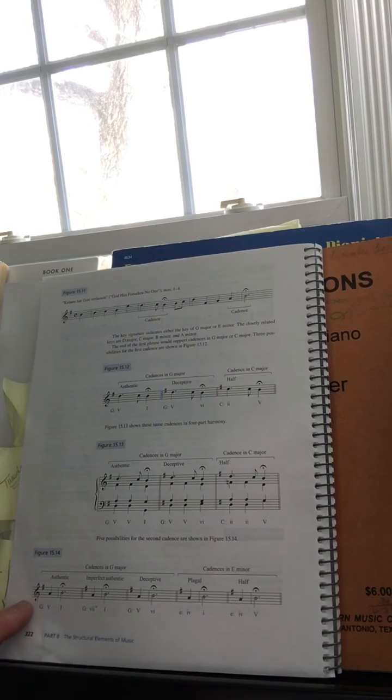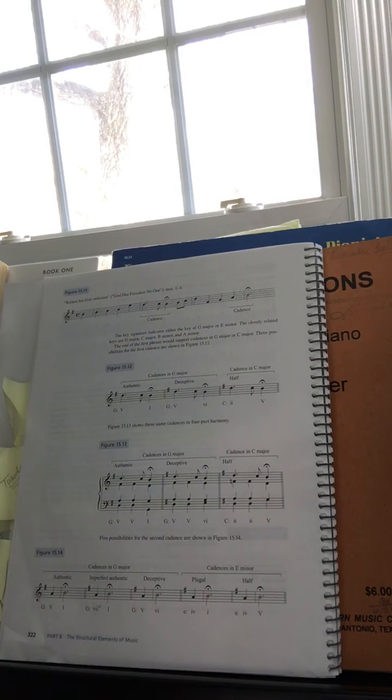So this is just showing all the different possibilities for the second cadence. You could have 5-1, 7-1, 5-6, 4-1, 4-5.